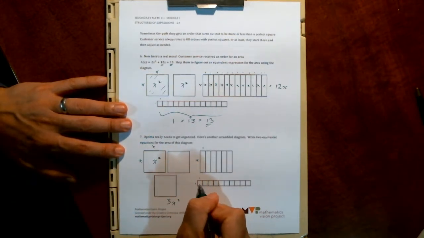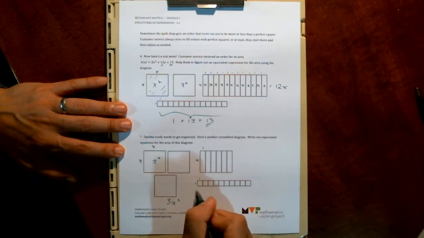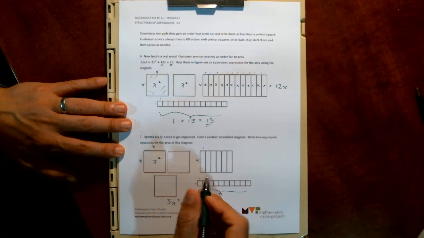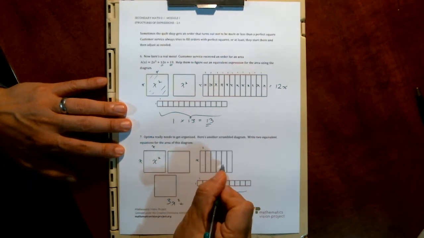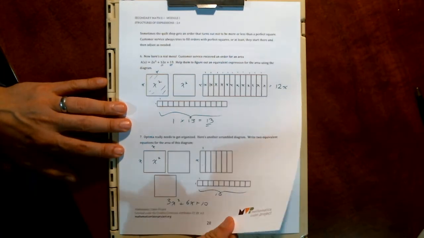And there's going to be 1, 2, 3, 4, 5, 6, 7, 8, 9, 10. There's going to be 10 of those, so the area of that is going to be 10 times 1. There's going to be 1, 2, 3, 4, 5, 6: 6x, and then plus 10. Okay? That's how you do this.